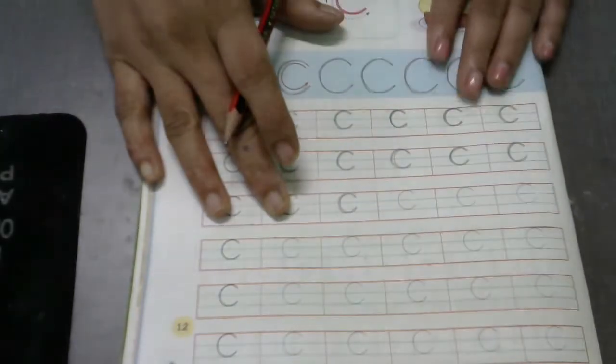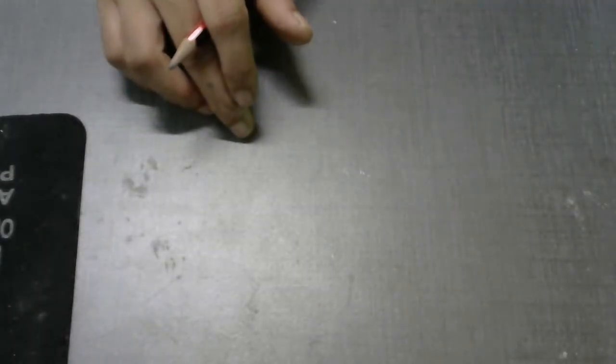Okay children. So after C, the next letter which we are going to learn is G. Okay, which letter?